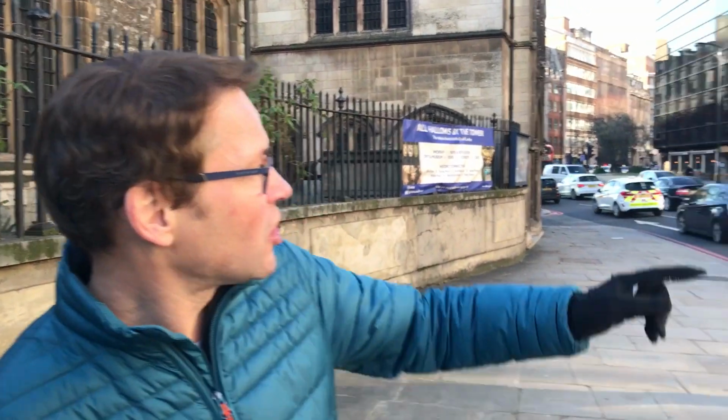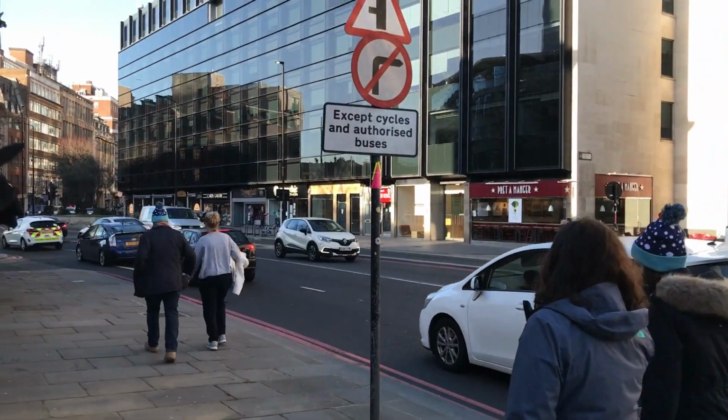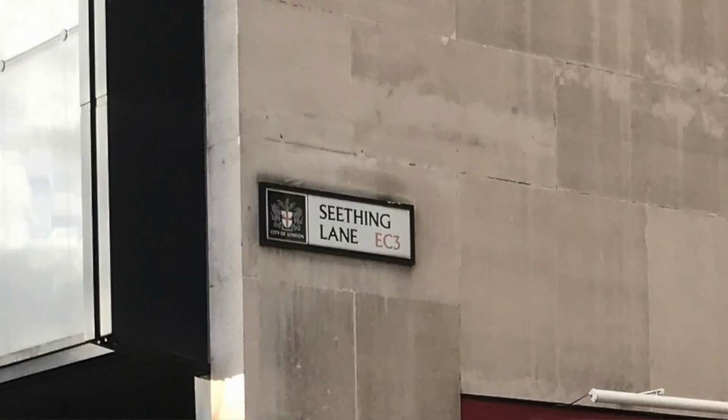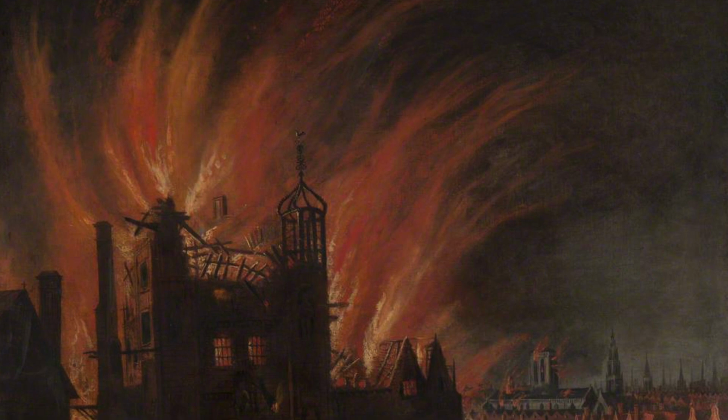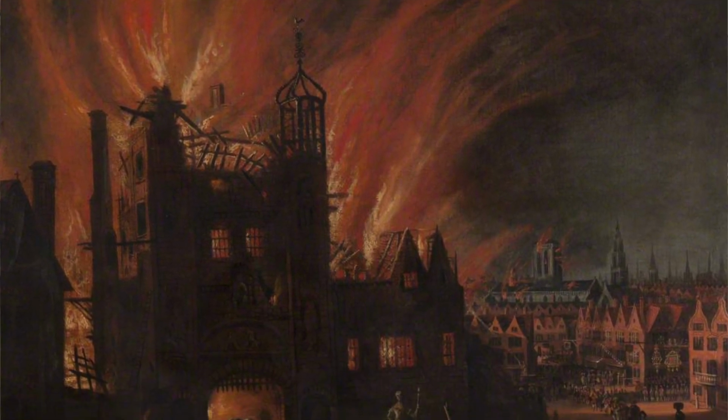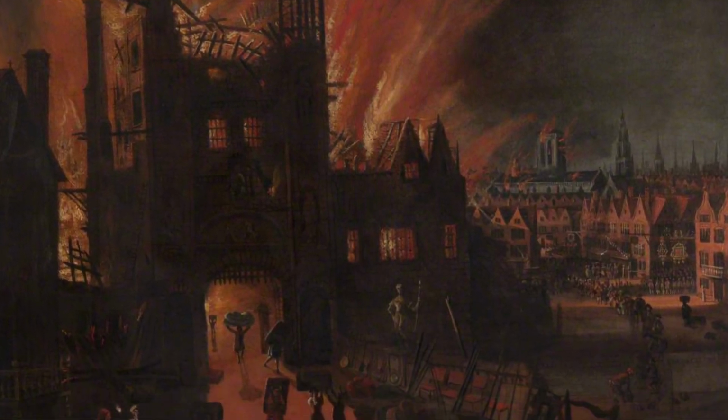Pepys lived just up there on that street called Seething Lane. And on the morning of the Great Fire of London, September 2nd, 1666, Pepys came down Seething Lane and climbed one of the high points here at the tower. And he wrote about the fire. He said there was a great arc of flame, and it made him weep to see it. And then the story goes on that Pepys rushed home, dug a hole in the garden to keep his valuables safe, including his Parmesan cheese.